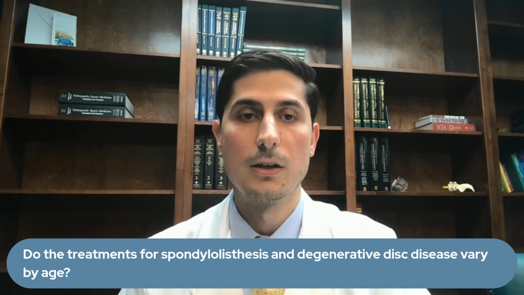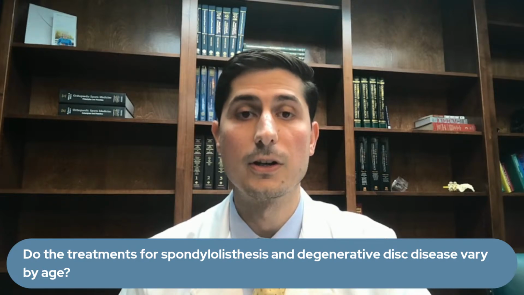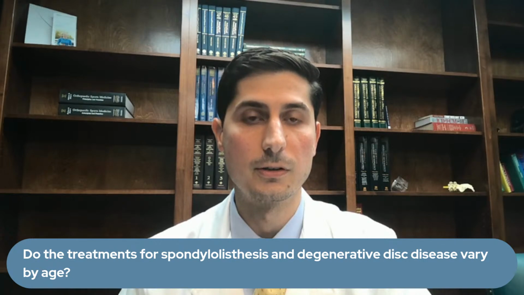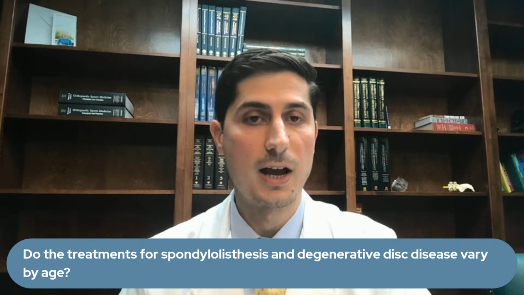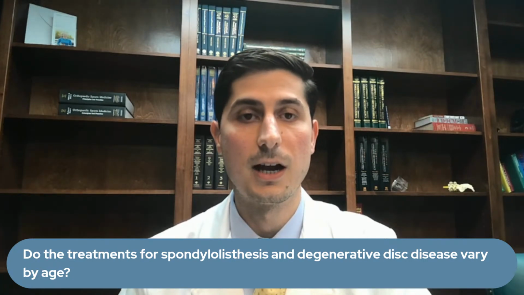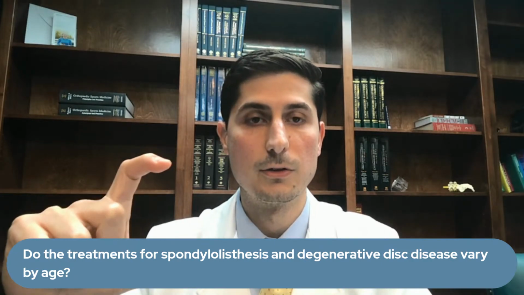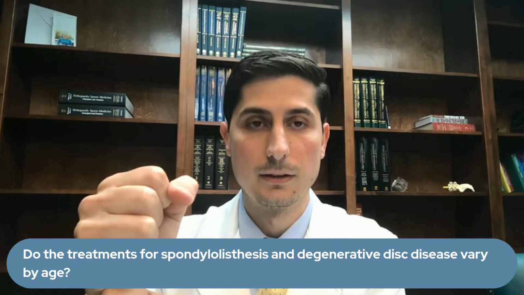As far as conservative treatments go, physical therapy, anti-inflammatory medications, considering an epidural injection, those do not vary between age groups. Surgery usually for a spondylolisthesis, meaning there is clear instability, requires a fusion procedure. Fusion procedure does not vary dependent on age either. The goals are the same.